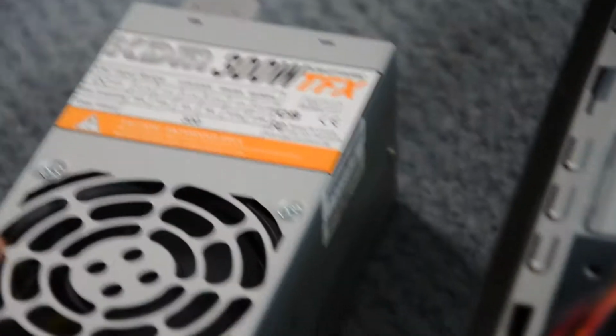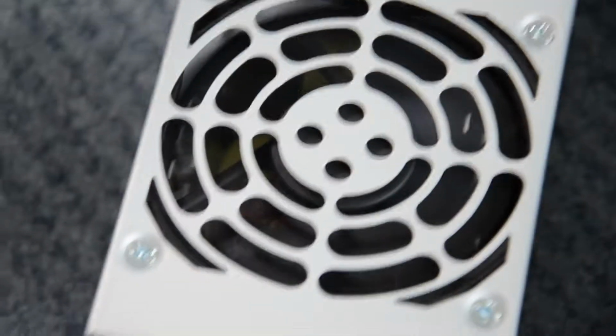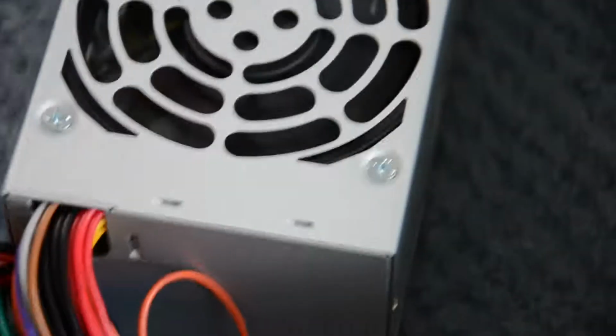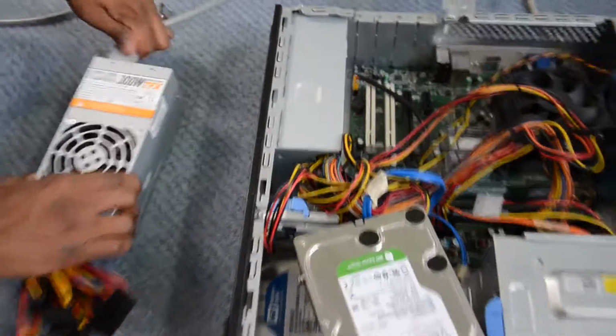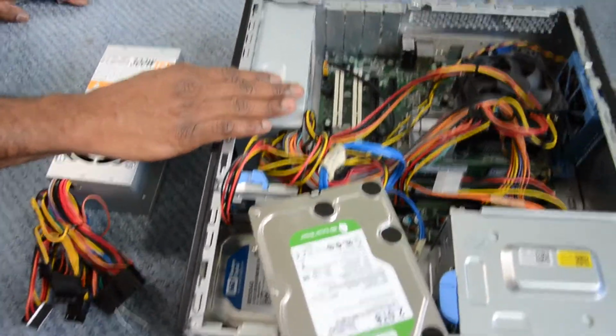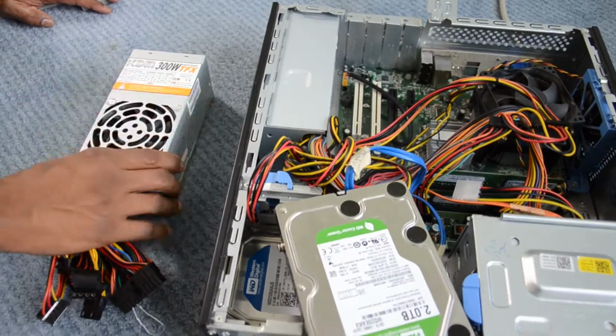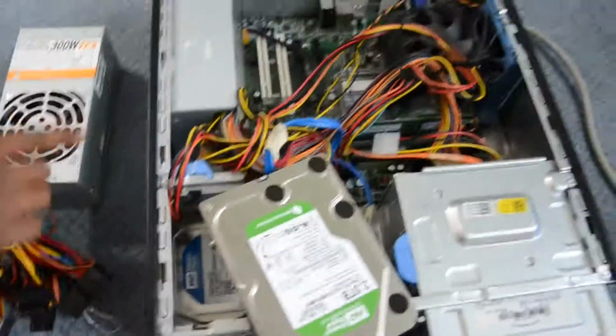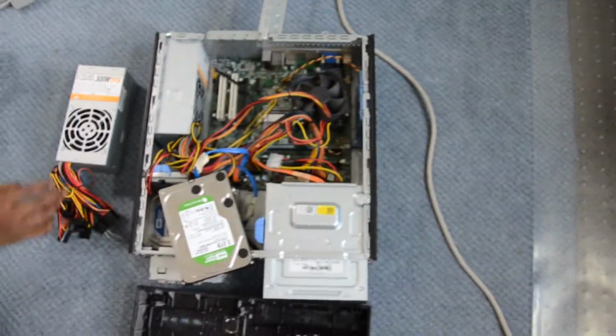And see, this power supply unit is good because now the fan is rotating, whereas in the original one nothing was happening. Okay, so now everything is good. The only thing we have to do now, let me switch off this one, is remove this old power supply unit from the desktop, replace it with this one, and connect the cables.